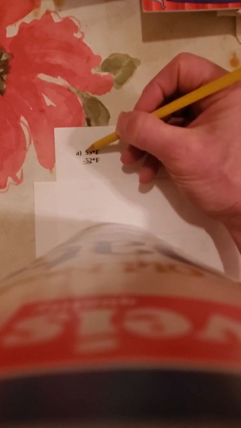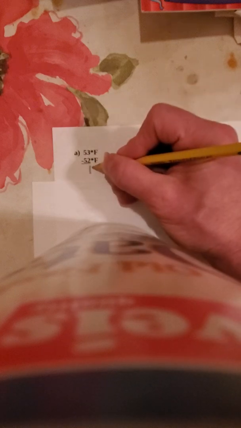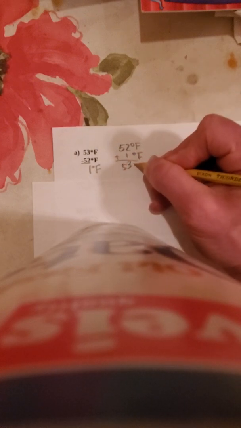So as you can see, today's high, the norm. Always remember, regardless, it has to be the bigger number first, the greater value. So 3 minus 2, 1 degree Fahrenheit. We're going to check just to make sure: 52 degrees Fahrenheit plus 1 degree Fahrenheit equals 53 degrees Fahrenheit. It checks out.